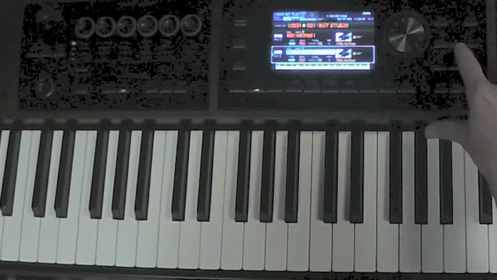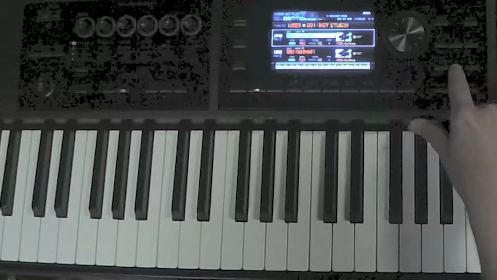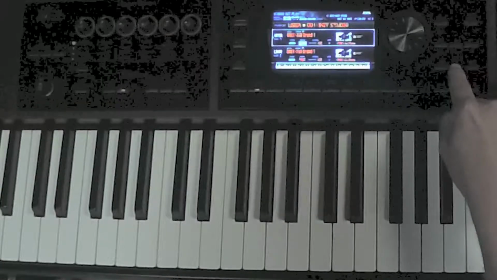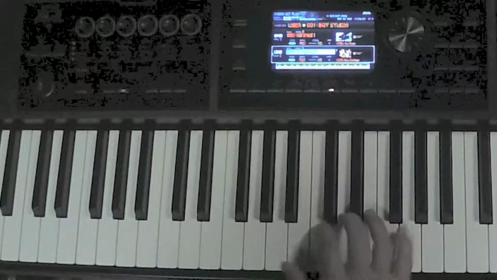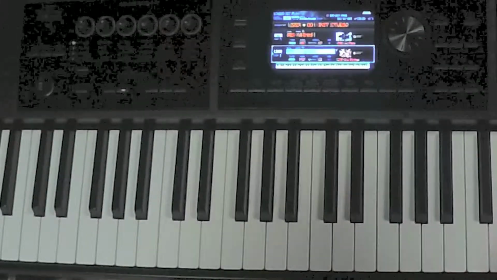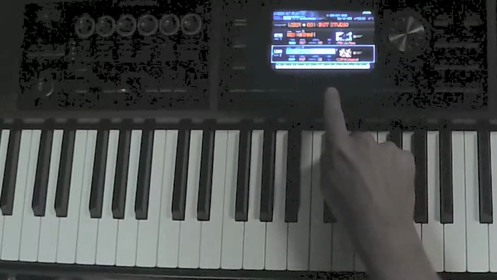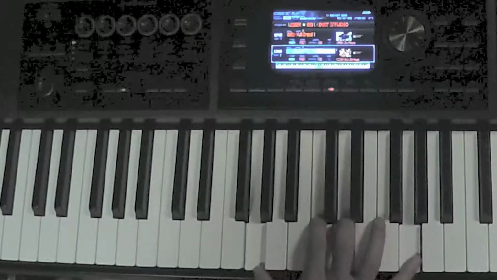So you would just use these cursors, up, down, left, right. This serves as a cursor to move to different parts of the screen and edit. So I want to select a different sound here. So I might select strings. And immediately I've got a nice layer here. Yeah, and I might decide, okay, I kind of like those strings.